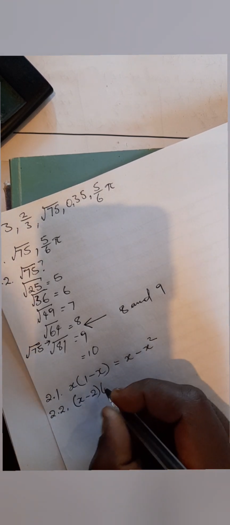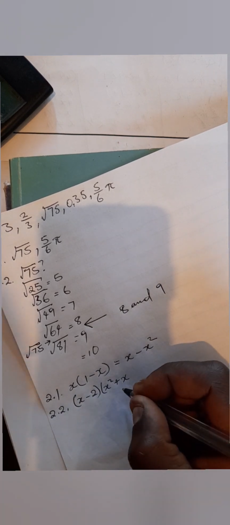2.2 says x minus 2 in brackets, times x squared plus x minus 1. We are going to factorize the right hand side, meaning what is inside these brackets.